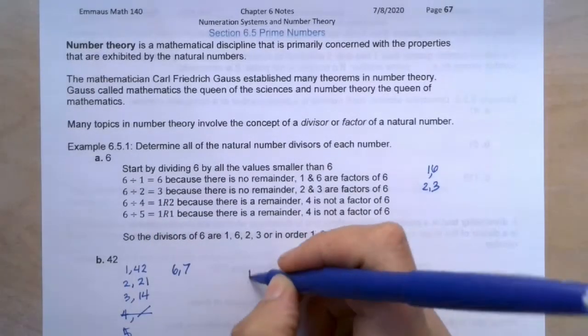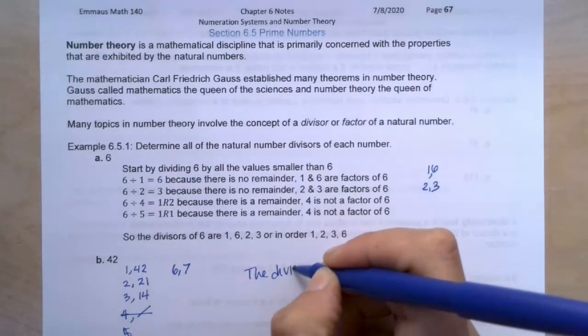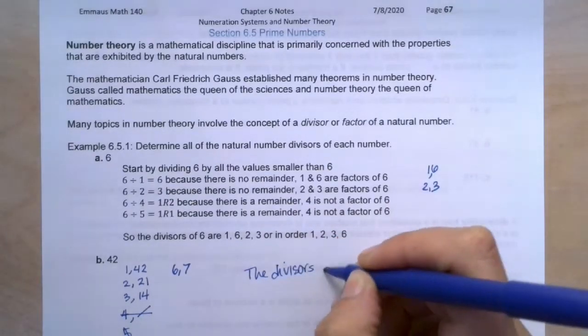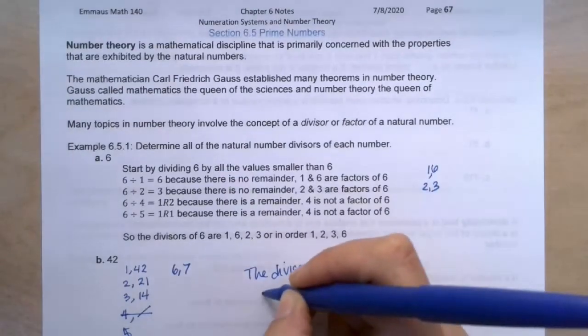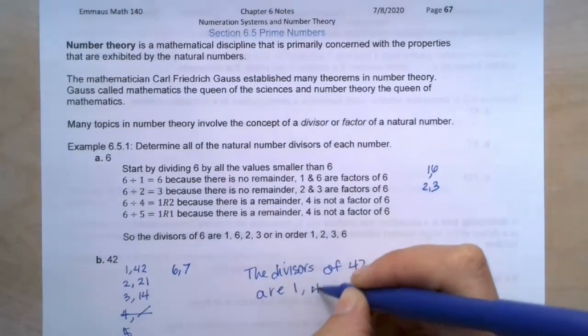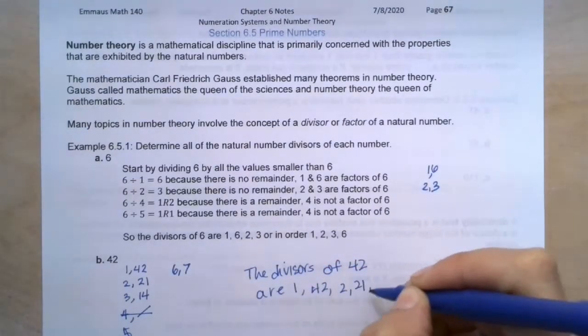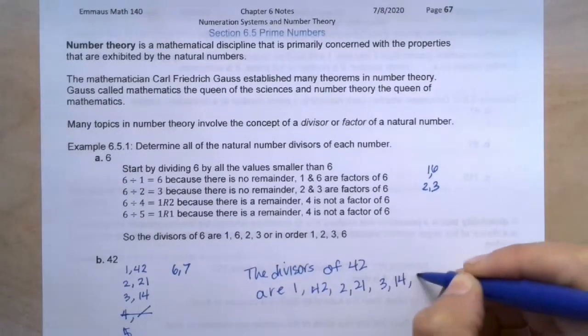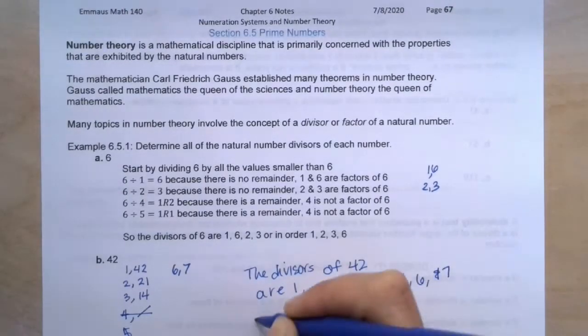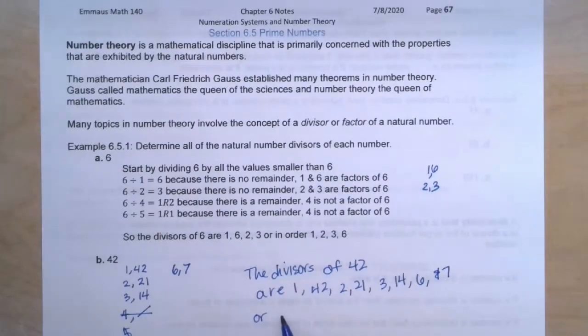So then here are the divisors of 42: 1, 42, 2, 21, 3, 14, 6, and 7, or in order 1, 2, 3, 6, 7, 14, 21, and 42.